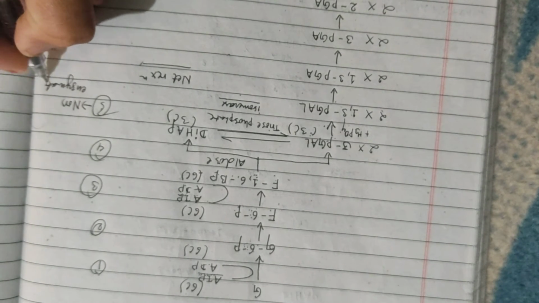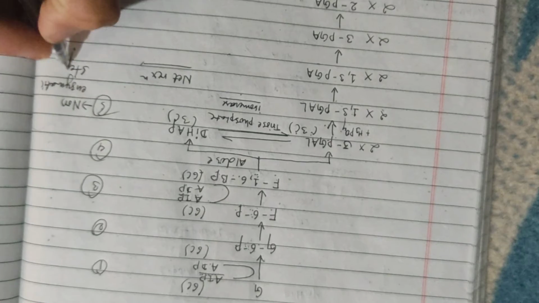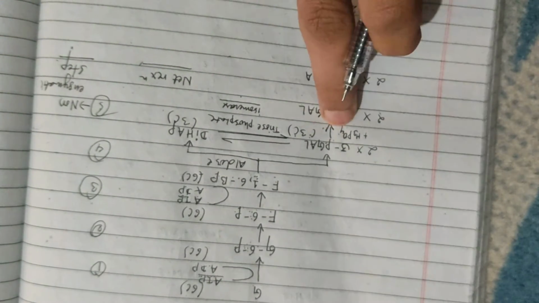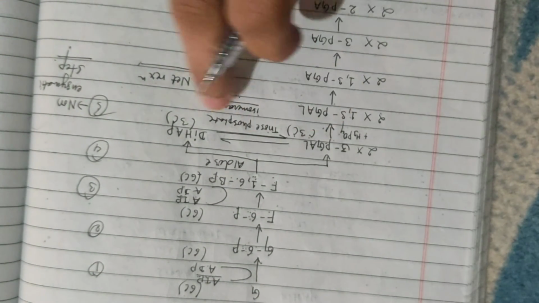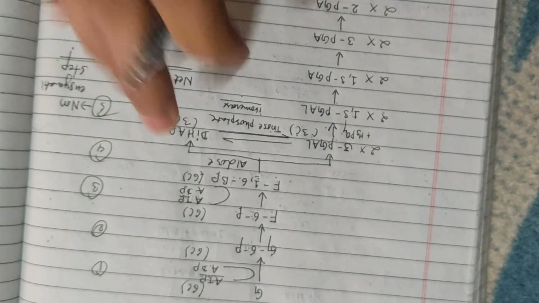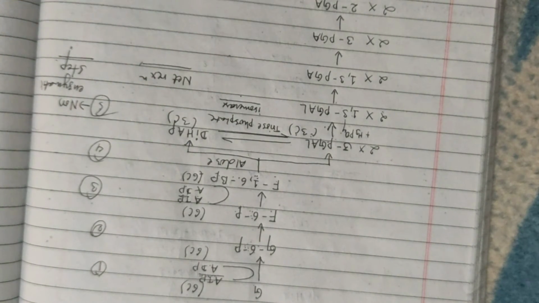Remember, the fifth step of glycolysis is non-enzymatic, but all the others are enzymatic steps.